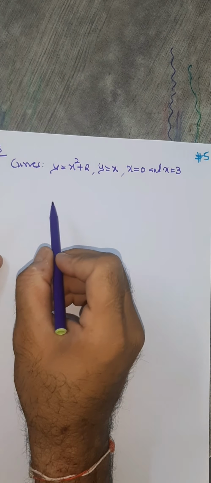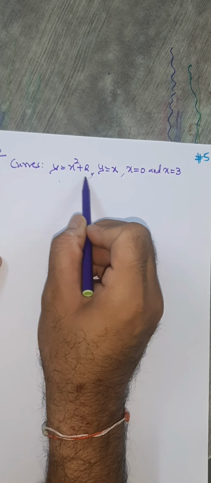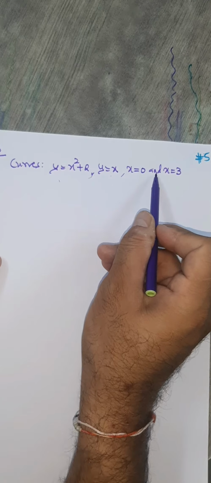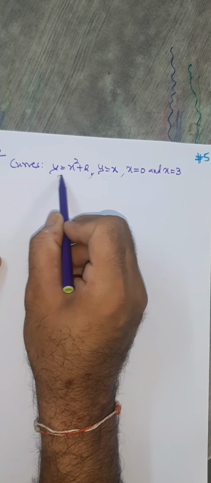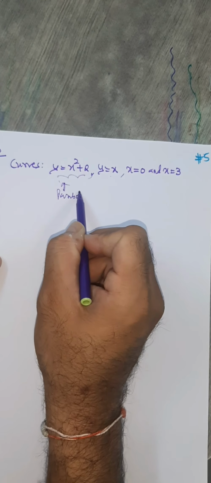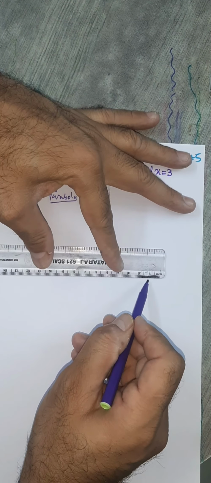Question number 3. Find the area of the region bounded by these curves. X square plus 2, y equals to x, x equals to 0 and x equals to 3. You know that this is a parabola, but it does not pass through the origin. 0, 0 doesn't satisfy this equation. So let me show the rough diagram here.